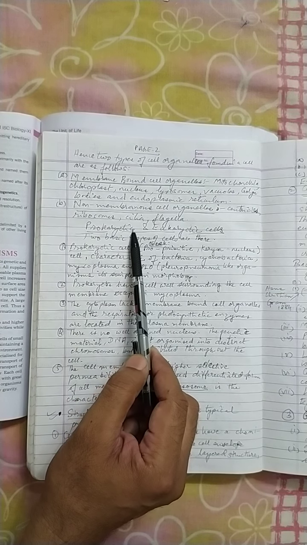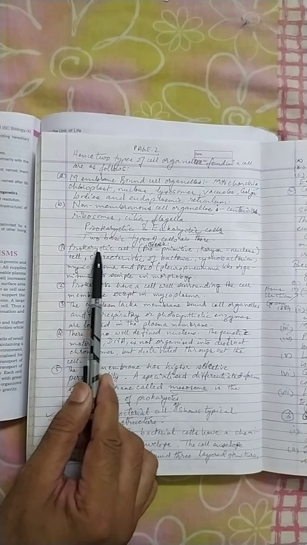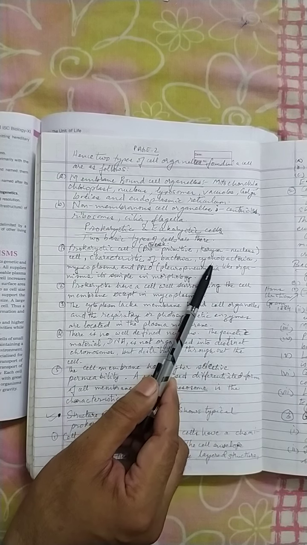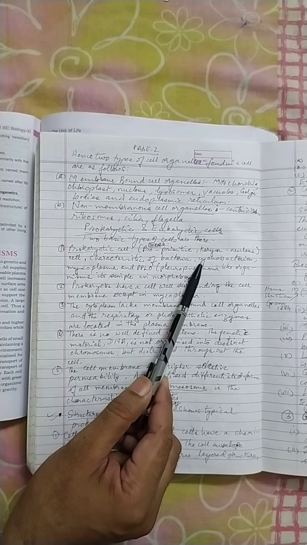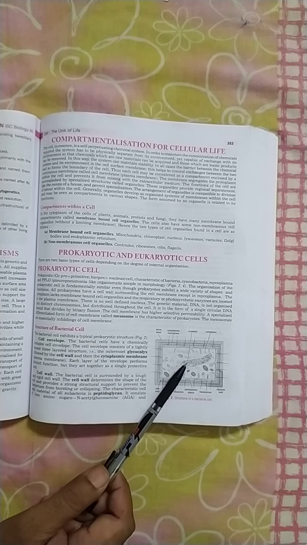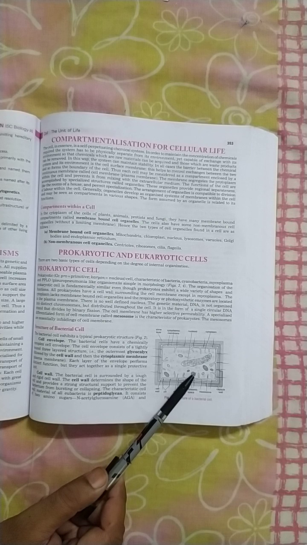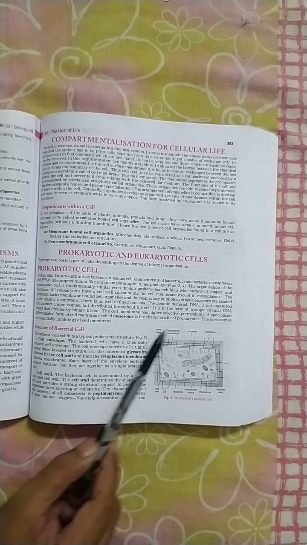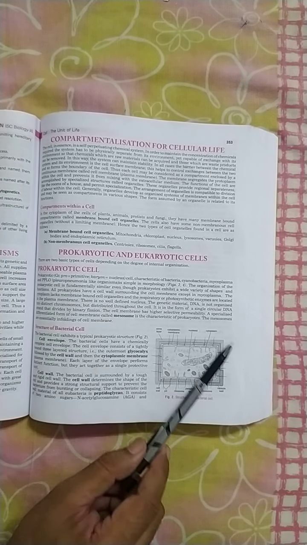We see that prokaryotic and eukaryotic cells are the two basic types of cells that are there. In prokaryotic cells, in Greek, pro means primitive and karyon means nucleus. This is the characteristic of bacteria, of cyanobacteria, of mycoplasma, or PPLOs, pleuropneumonia-like organisms. It's simple in morphology. Prokaryotic cells have a cell wall surrounding the cell membrane, except in mycoplasmas, which we have already studied before.